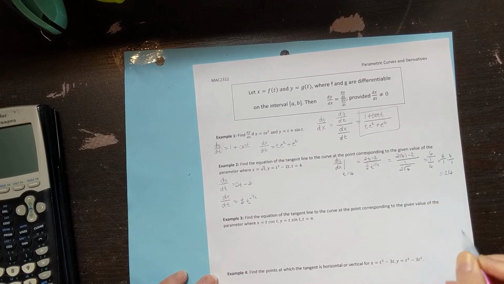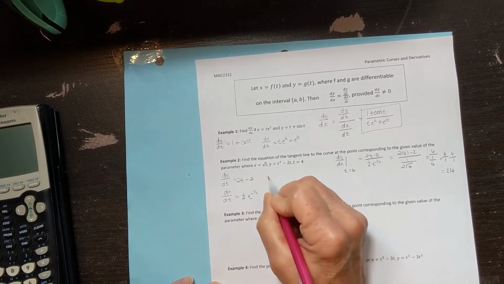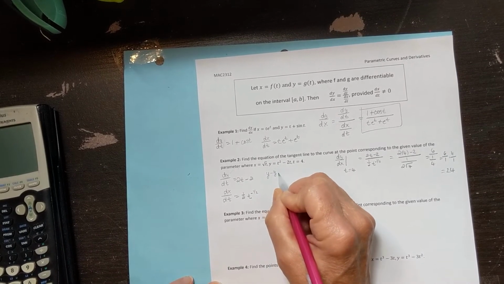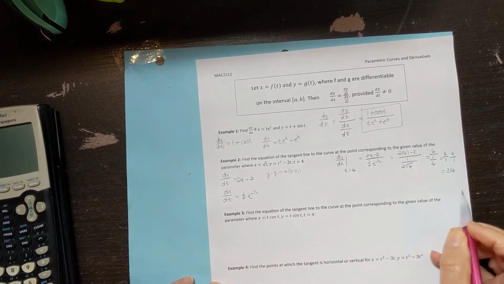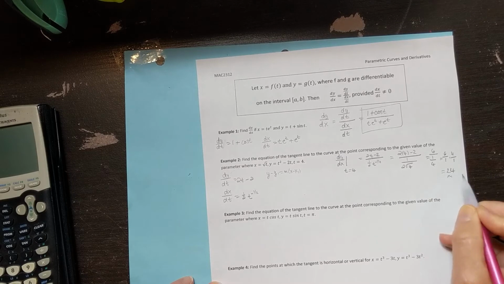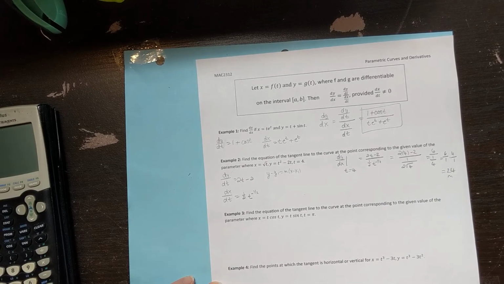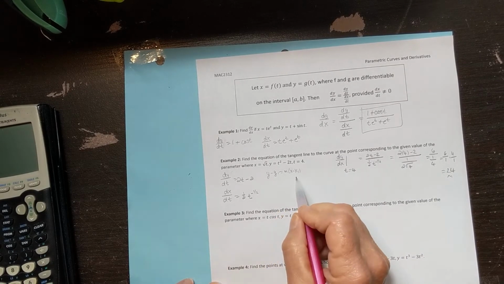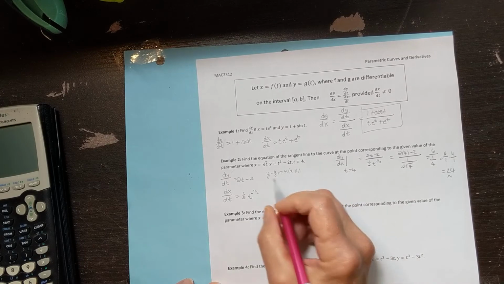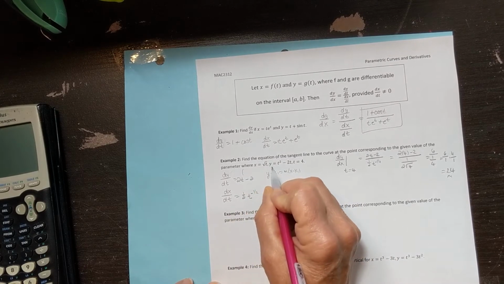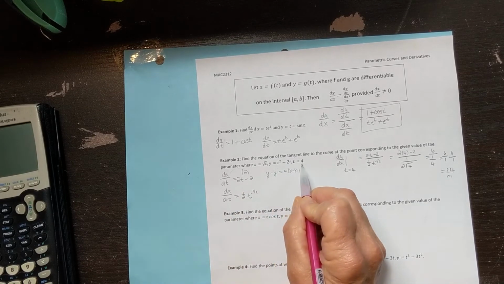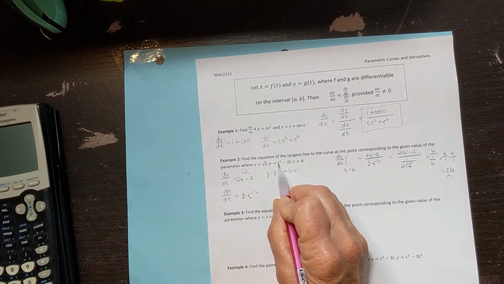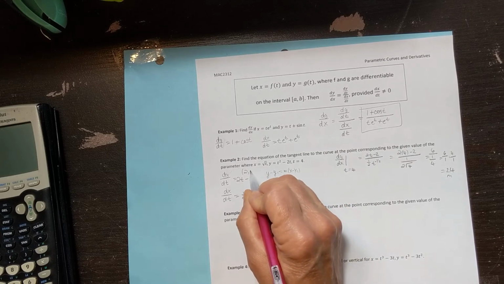24. That's my slope. The equation of a line is y minus y1 equals m times x minus x1. This is our slope of the tangent line. What is the point? What is x1, y1? Well, when t is 4, x is the square root of 4, which is 2, and y is 4 squared, 16, minus 8, which is 8.